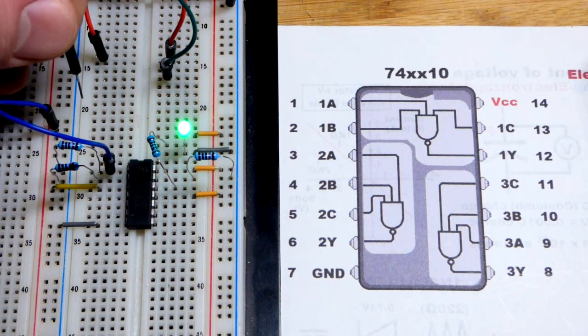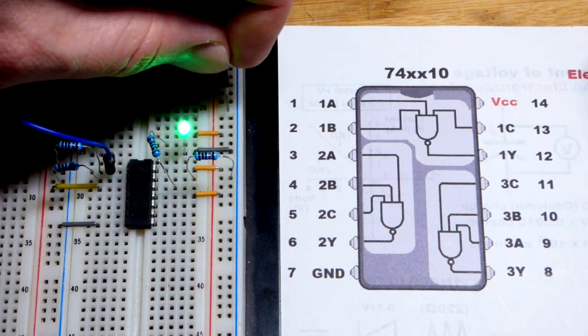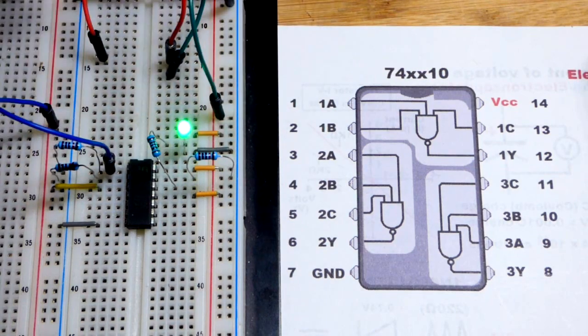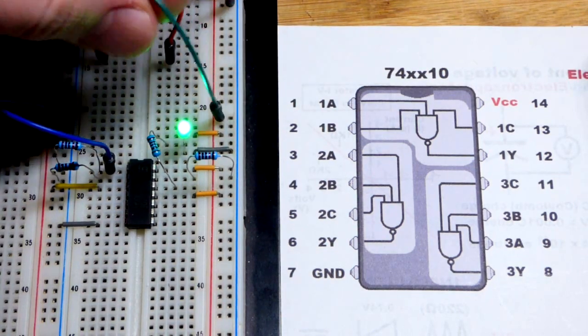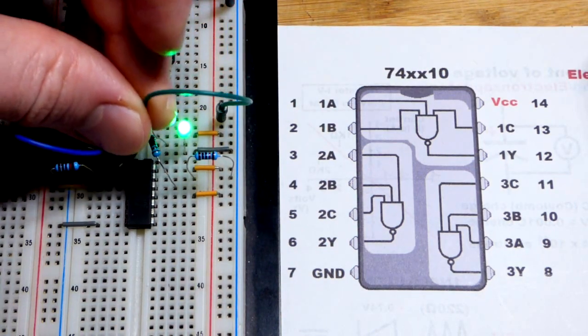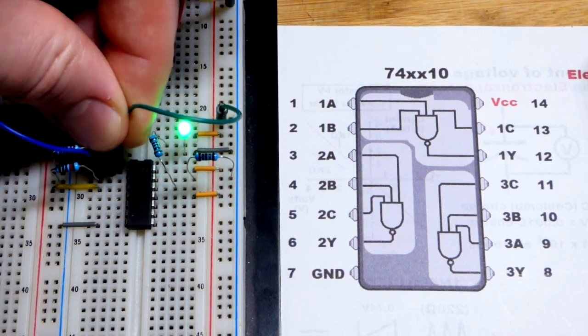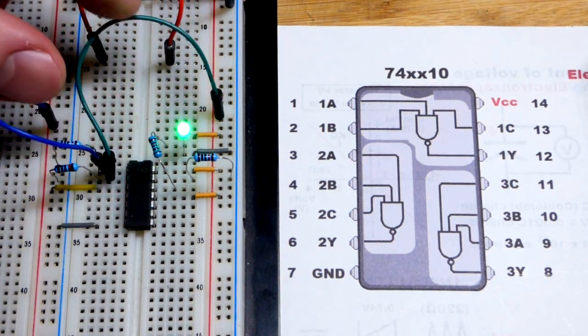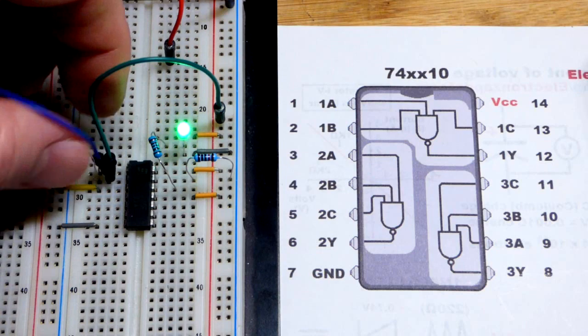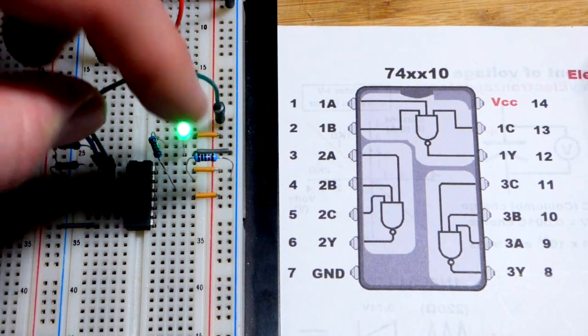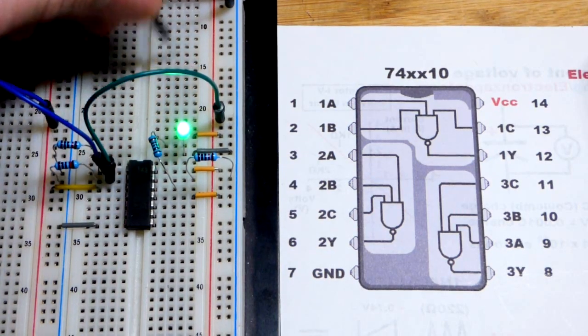So this one, let's go to the positive rail there, and we'll come across here. So it's a little easier to see what we're doing. So that's going to positive there. So both those inputs now have a high input. We need 3 high inputs though for the output to go low.